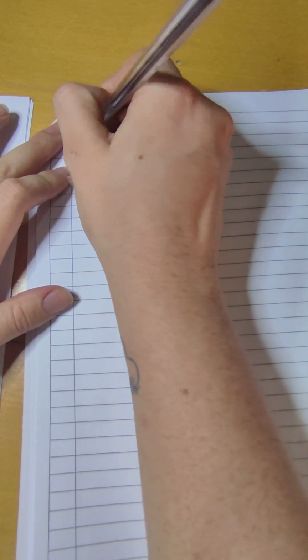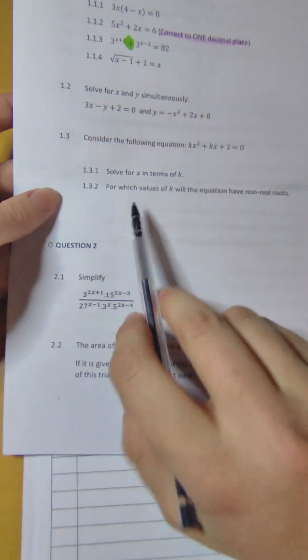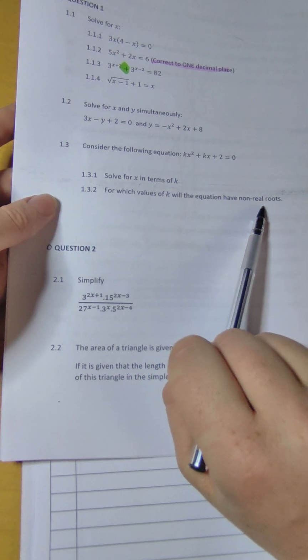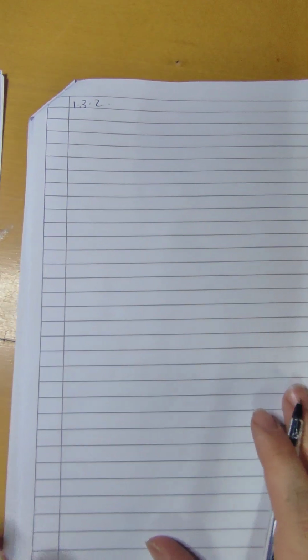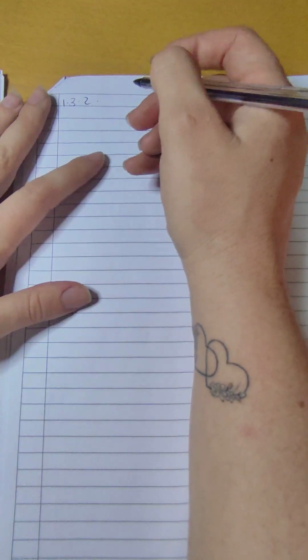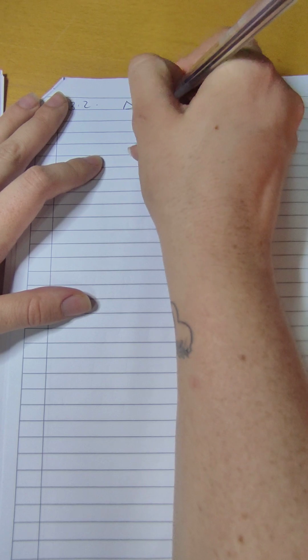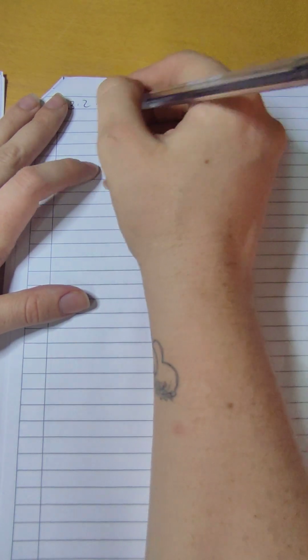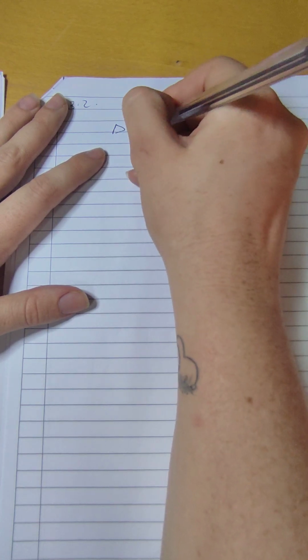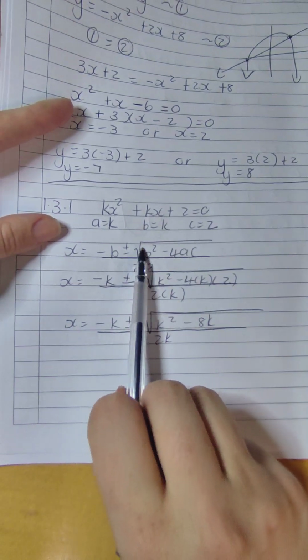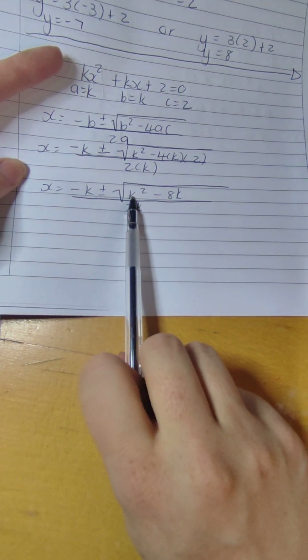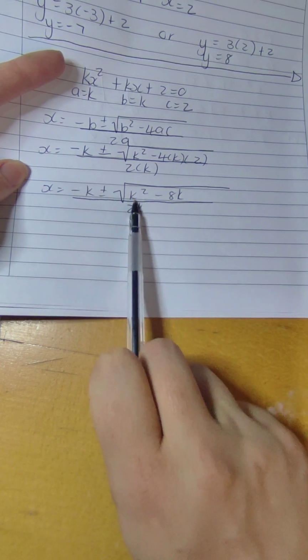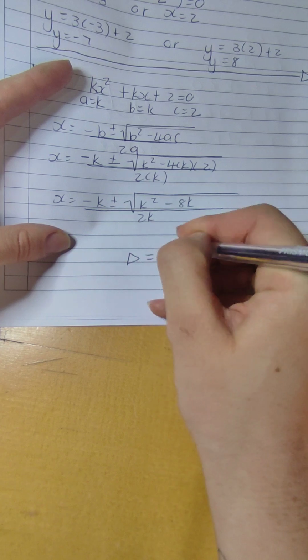All right, now if we go to 1.3.2, they ask you for which values of k will the equation have non-real roots. All right, now when do we have non-real roots? We now have to go back to grade 11. We have non-real roots when the discriminant is less than 0. What is the discriminant again? The discriminant is the b squared minus 4ac value that we see underneath the square root in our quadratic formula. So in other words, if we go back to our previous answer, we've already calculated the discriminant. You guys see the discriminant is equal to k squared minus 8k.